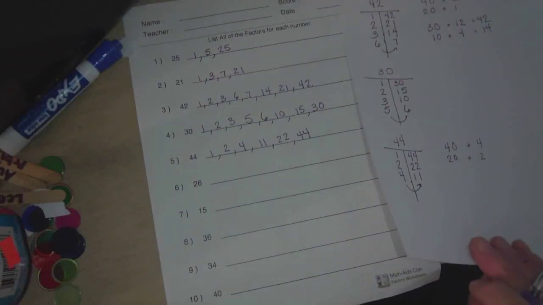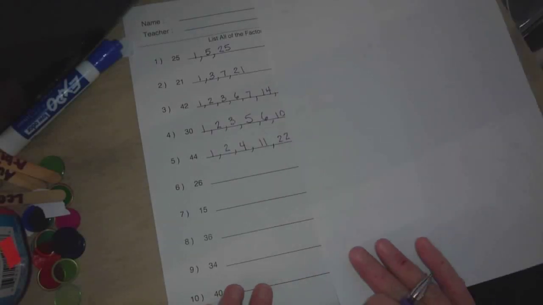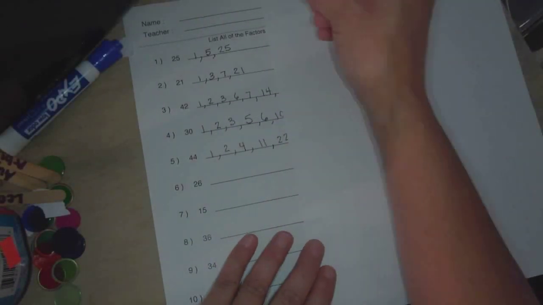Okay, 26. I'm running out of space. I'm going to flip the paper over. There we go. 26.